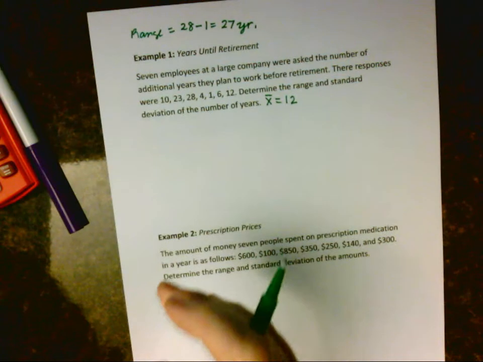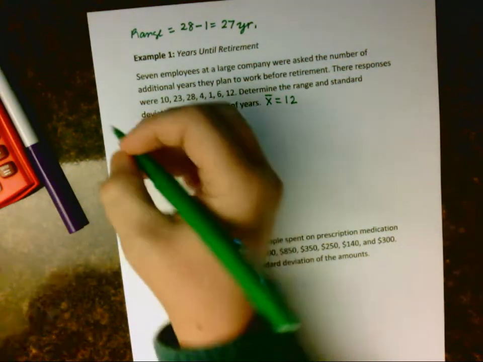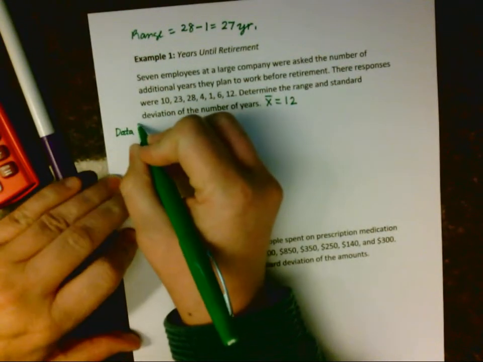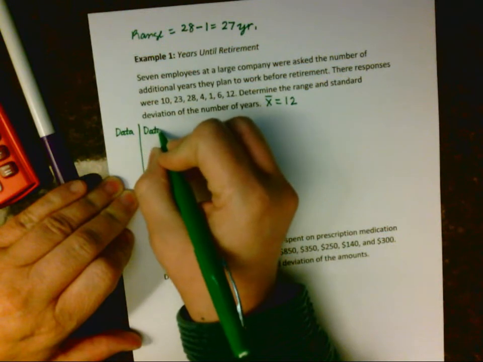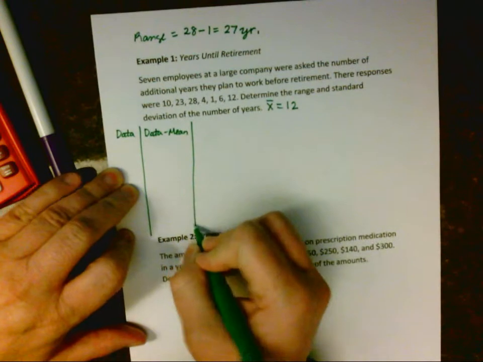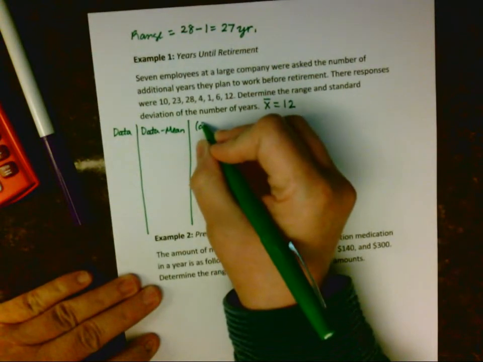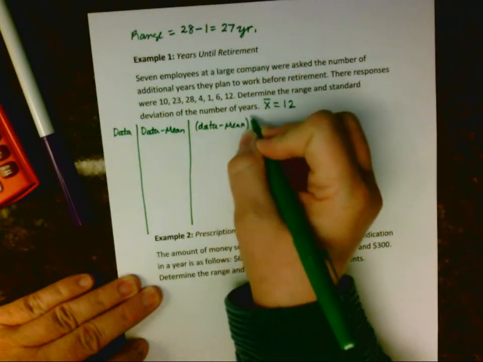Okay, it says to make a chart having 3 columns. The first column is going to be data. And the next column is going to be the data minus the mean. That will show the deviation. And then the next column is going to be the data minus the mean squared.